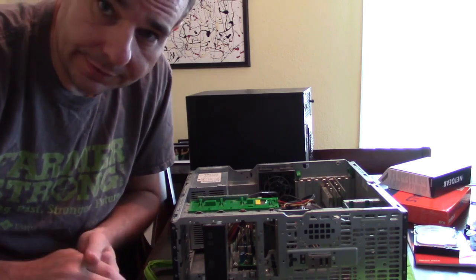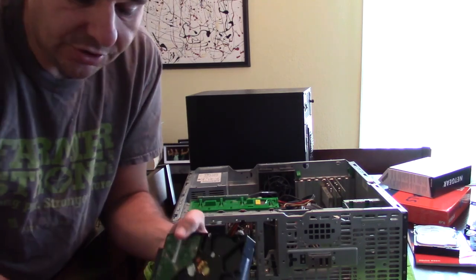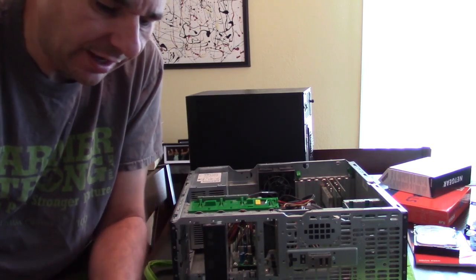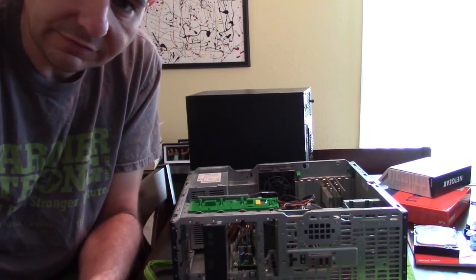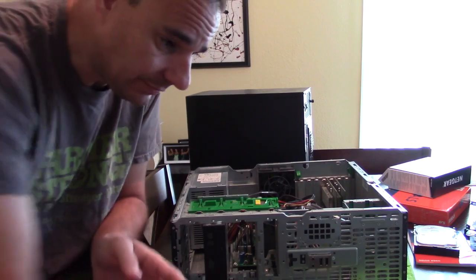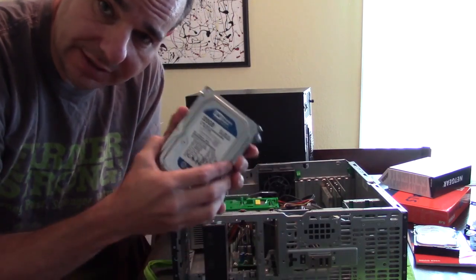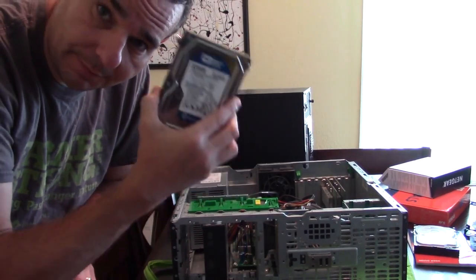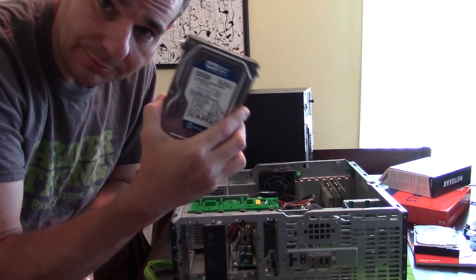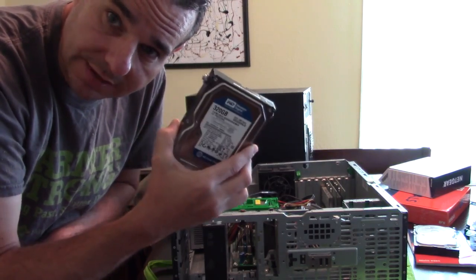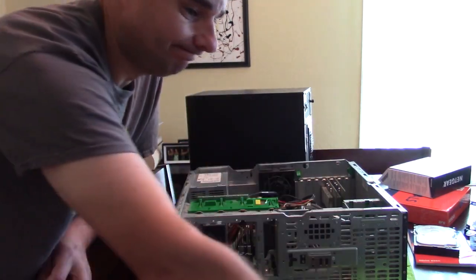All right. I'm putting the two 2 terabyte drives into the new computer. The other drive is actually a newer drive, but I am not putting this in yet. This is my system, the old system. I'm not getting rid of it until I'm up and running on the newer computer for a long time. That's the nice thing about this.